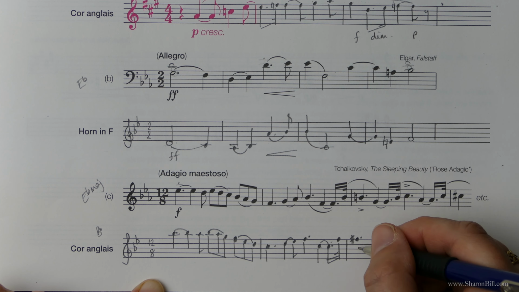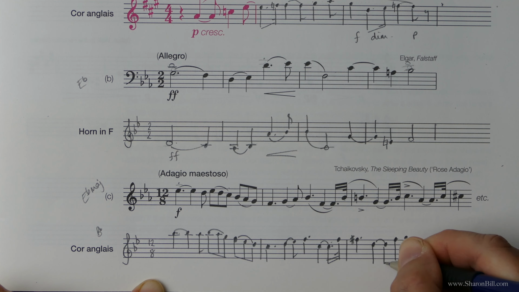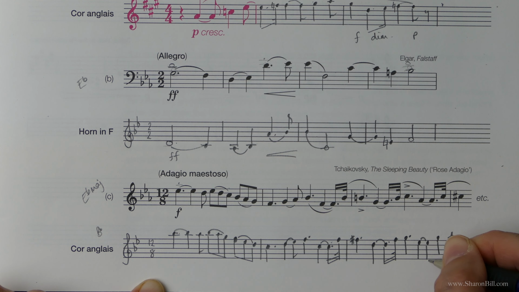Dot that. There we go. Dot that. Double check we get all the details right.